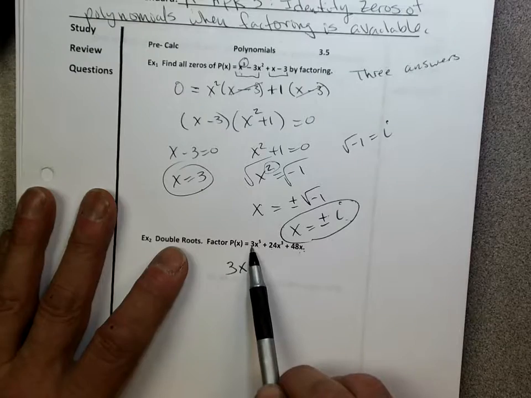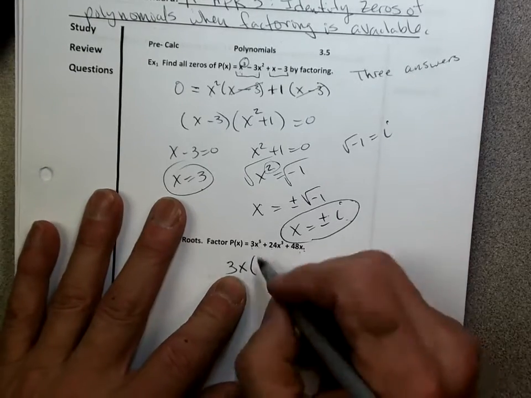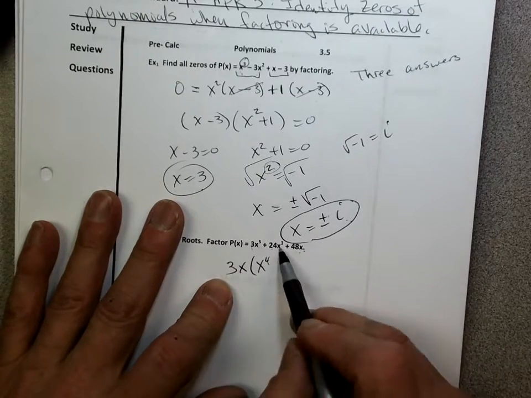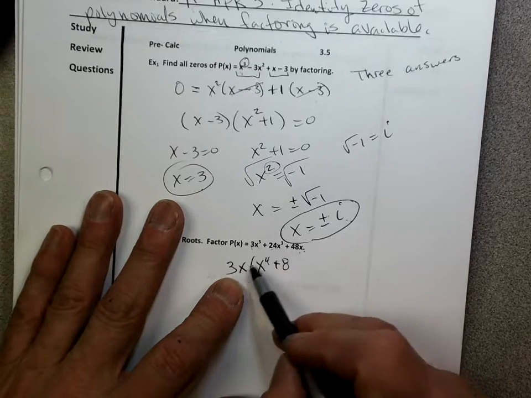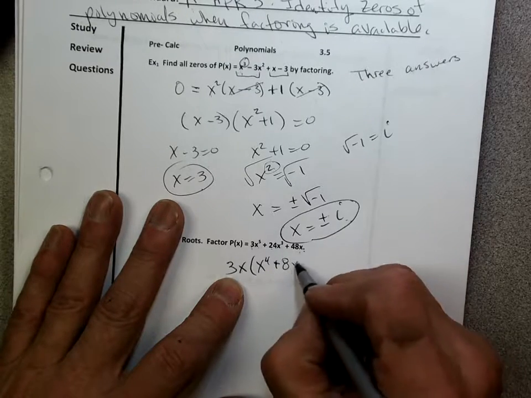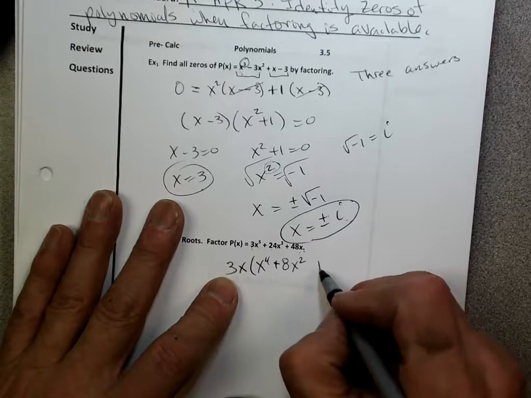So if I take out a 3, there's basically just a 1 left. But if I take out an x out of x^5, I have an x^4 in common. Take a 3 out of 24, 3 goes into 24 8 times. Take an x out of the x cubed, I have an x squared. Take a 3 out of the 48, it's 16.